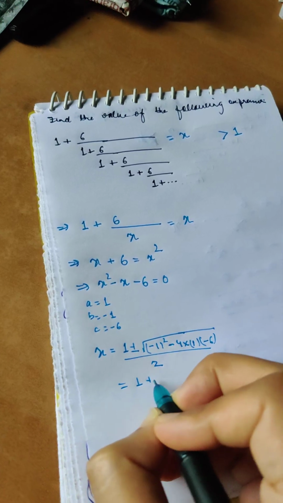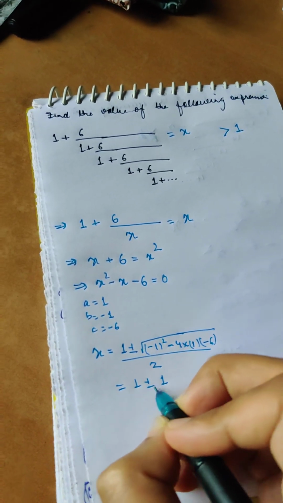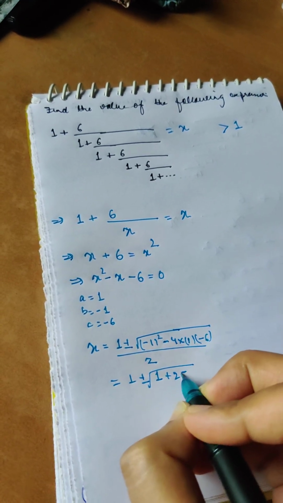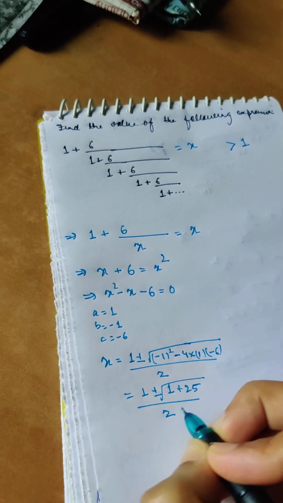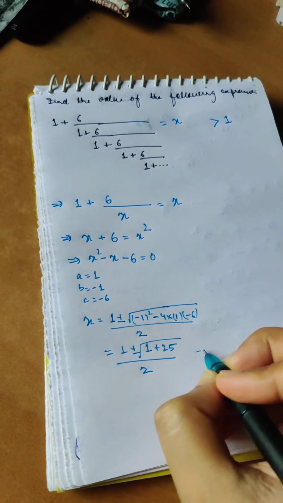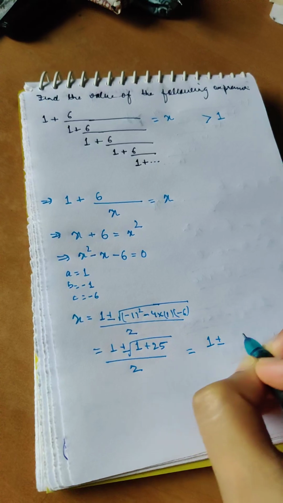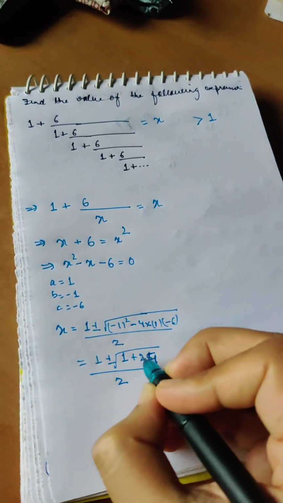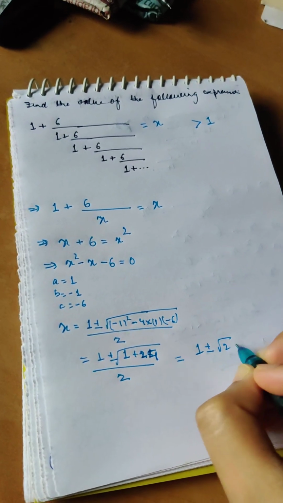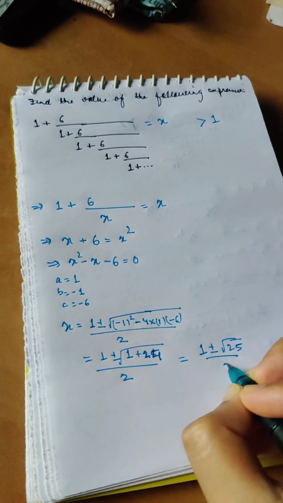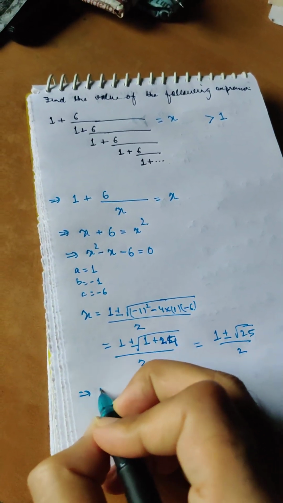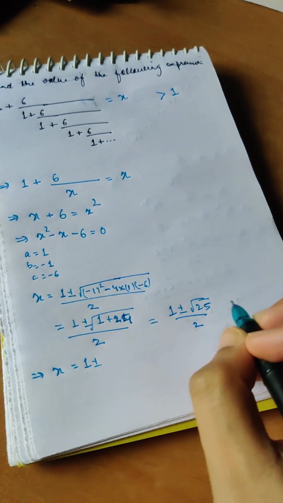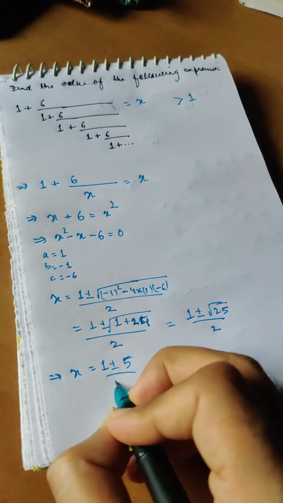We have 1 plus minus the root of 1 plus 24, which is 25, divided by 2. This implies x equals 1 plus minus, now the square root of 25 is 5, upon 2.